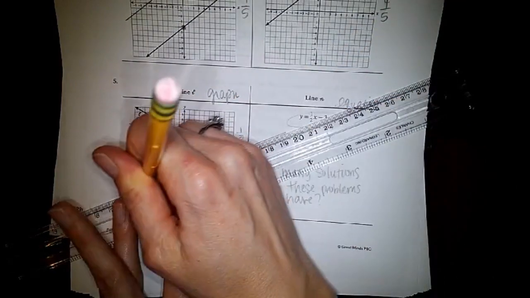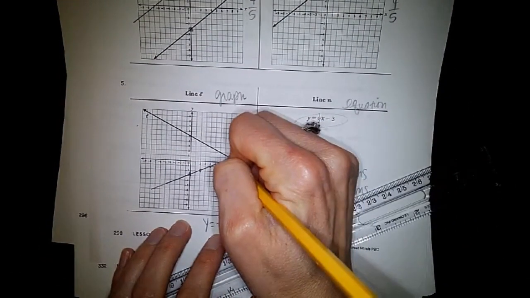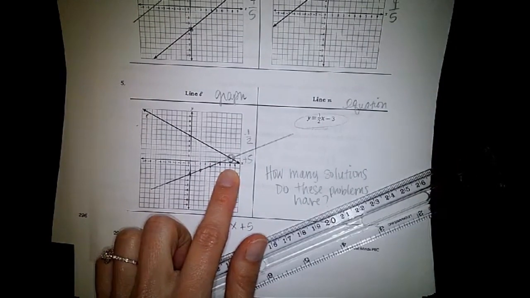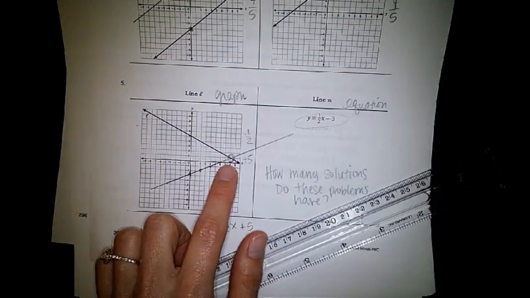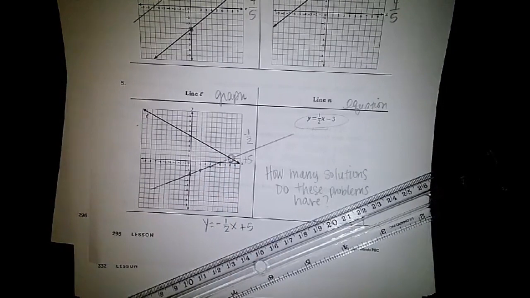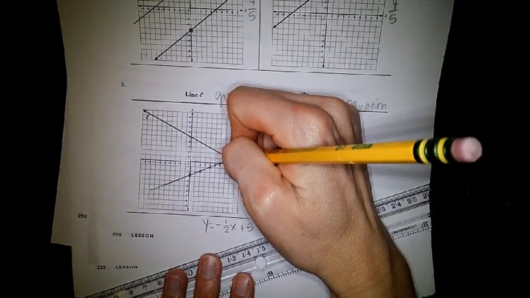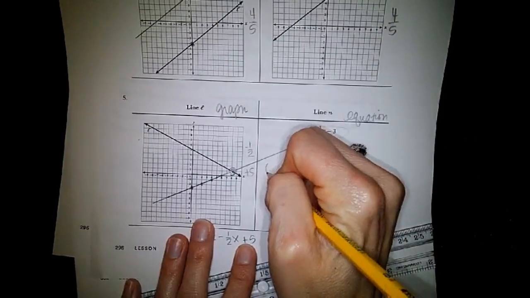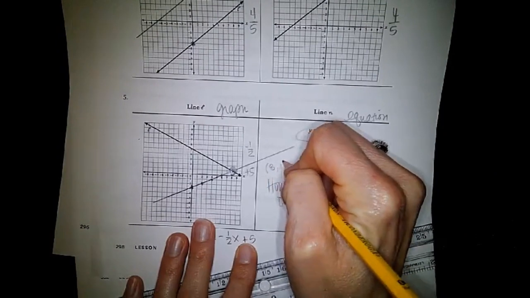Right there. So that means that's the solution of these two equations. That dot right here, it's 8, 1. So the answer is going to be 8. That's what's going to make both of the equations equal each other.